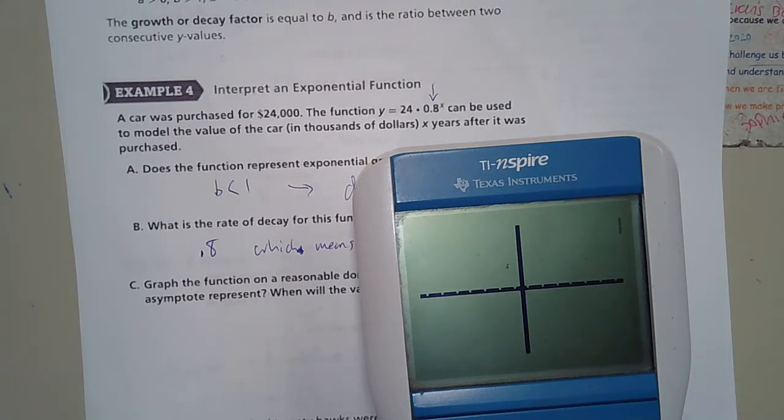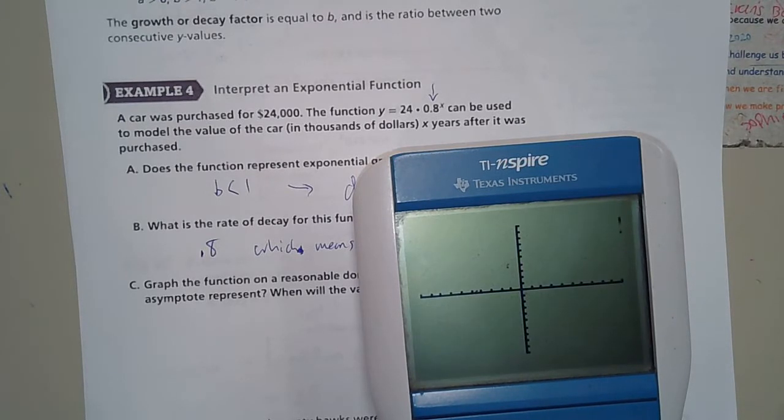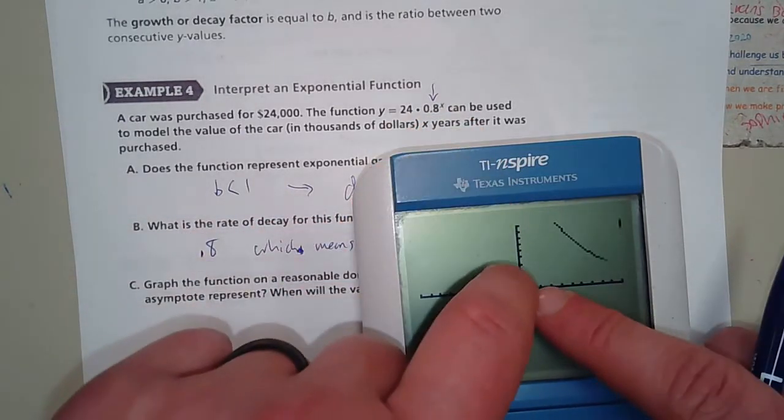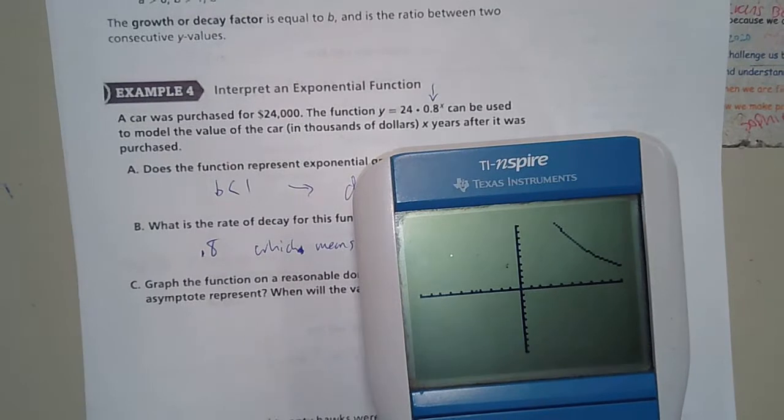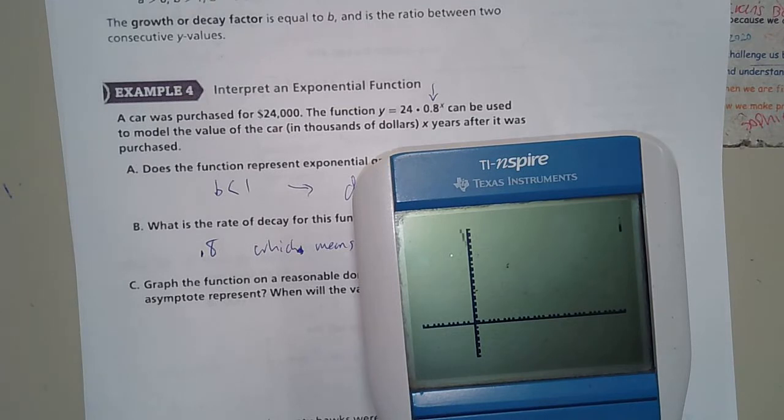Might have zoomed out too far. Here, let's do this. Come on, calculator. Do what I want. Here we go. All right, back to standard. And I'm going to go ahead and just make these go out a little further. So I'm going to take these out to like 30. So let's make our x max 30. Let's make our y max 30. That should give us a little better picture. Okay, so there we go.